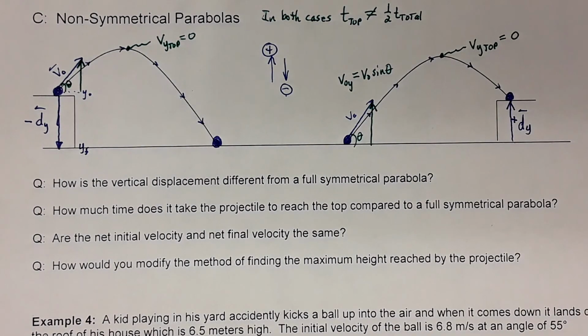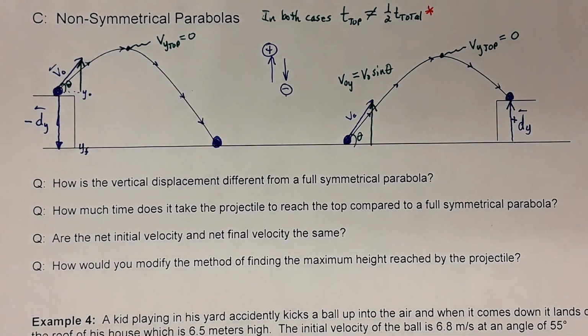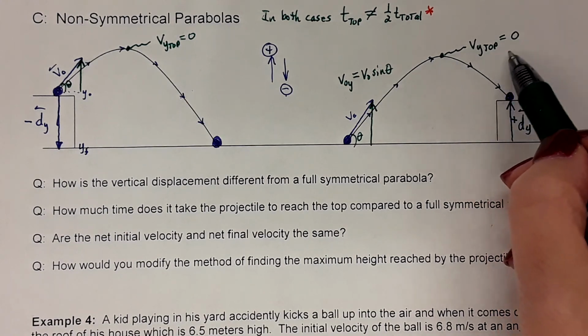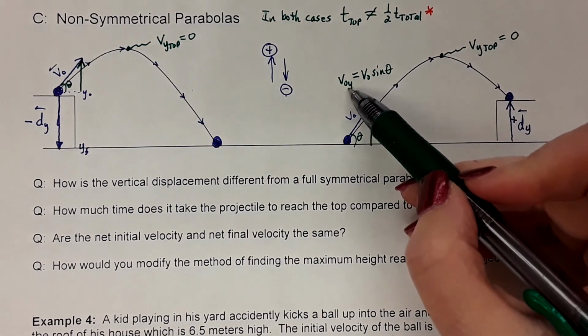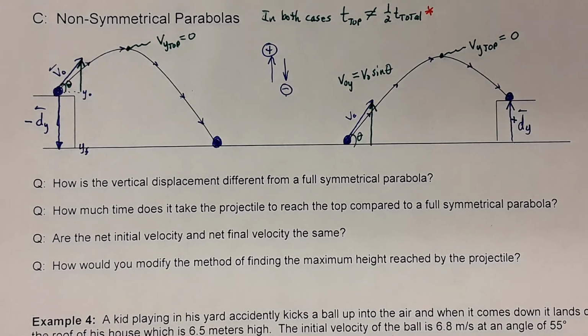Now, what does that mean for us? Well, basically, it means that we no longer have two ways to find the maximum height reached by the ball or the object. We only have one, and that's using the alternate equation, starting with your initial vertical velocity and decelerating to a stop at the top. There's no other way, guys. That's it.